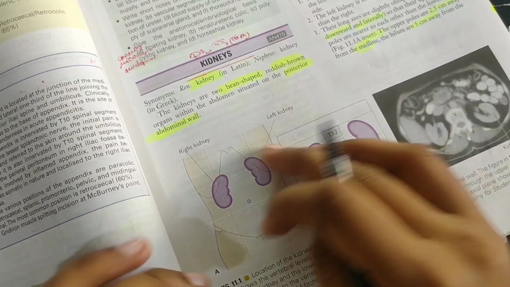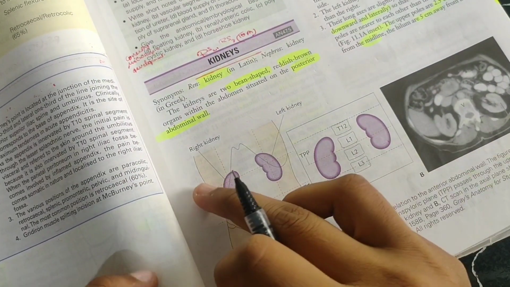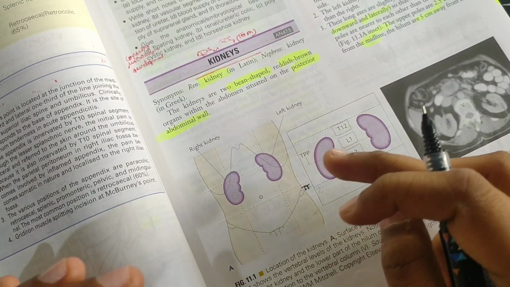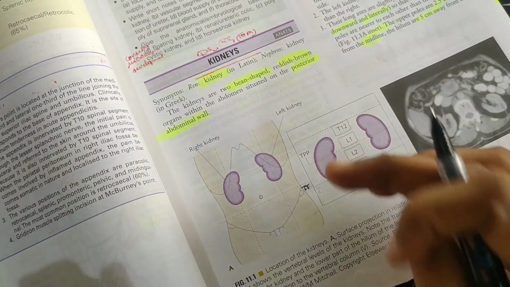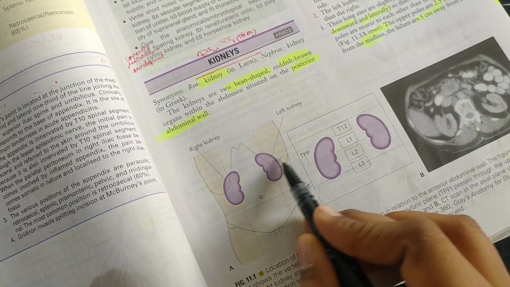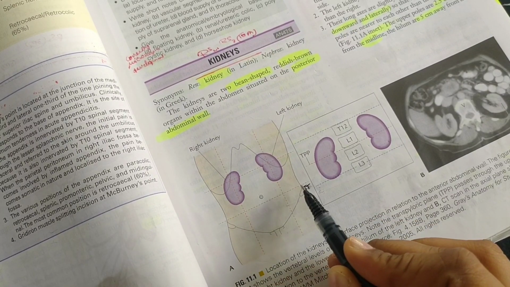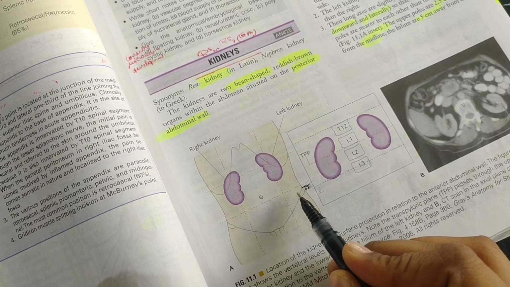This is the abdomen. The abdomen is divided into 9 regions. This is called a quadrant, though it is actually one-fourth, and I don't know exactly why they call it a quadrant here. This is the transpyloric plane, which passes exactly through the tip of the 9th costal cartilage, and this is the transtubercular plane.